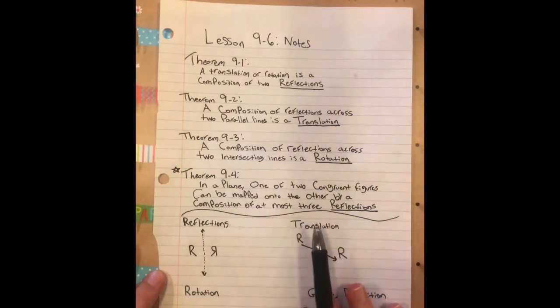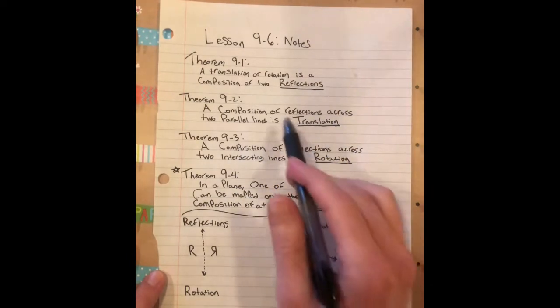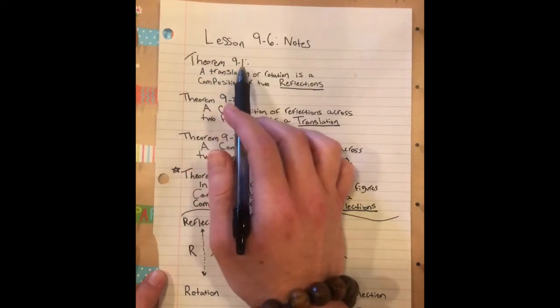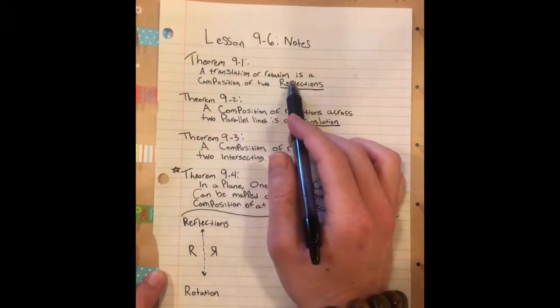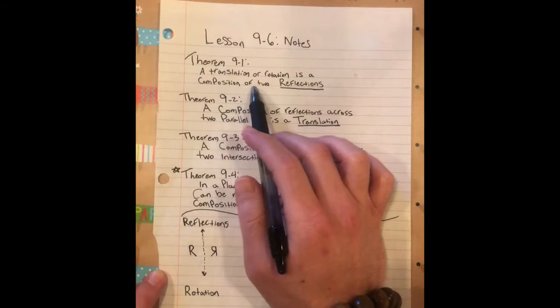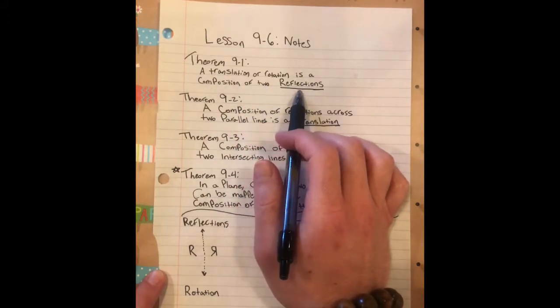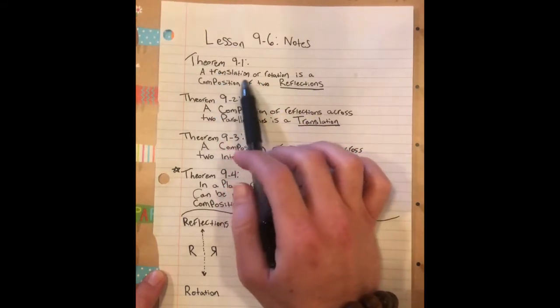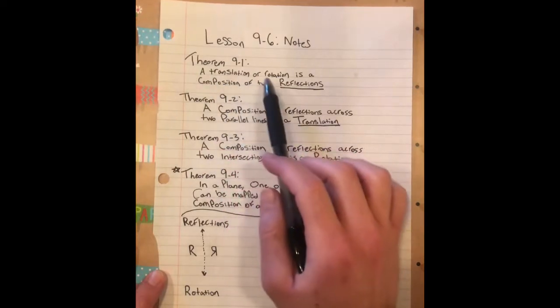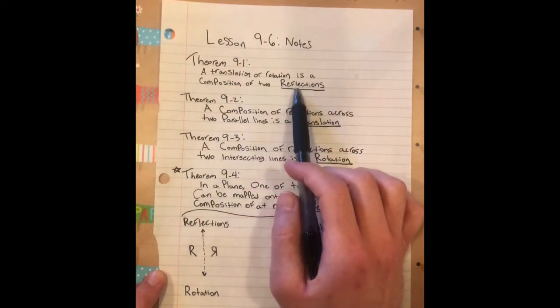They're basically definitions. So, Theorem 9-1. A translation or rotation is a composition of 2 reflections. What that means is you can make any translation by just putting 2 reflections together.